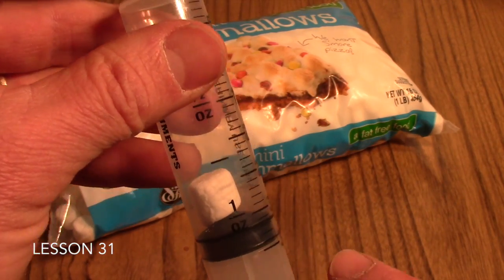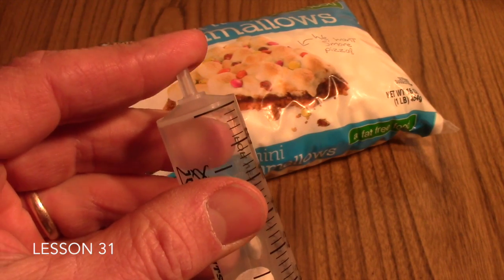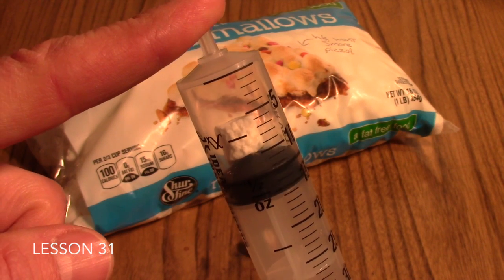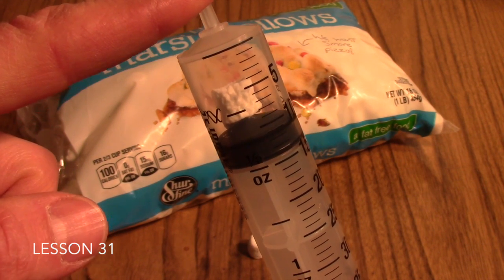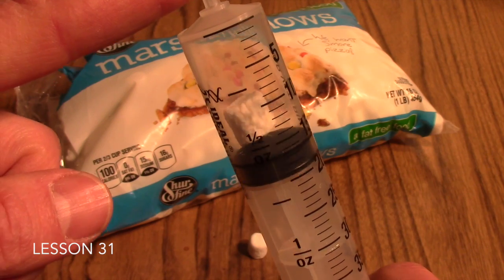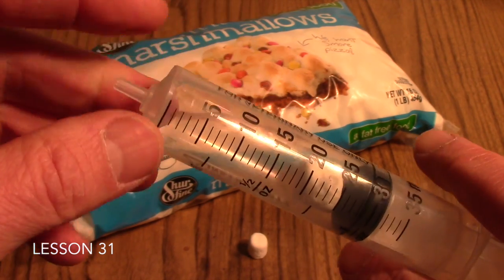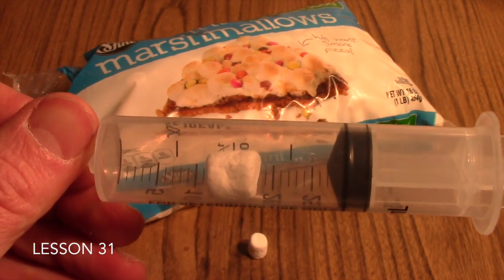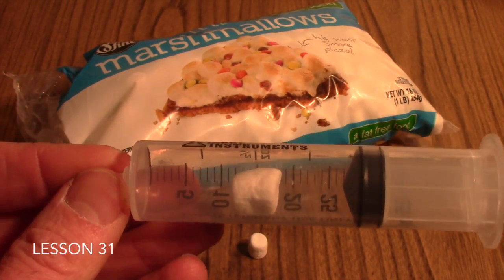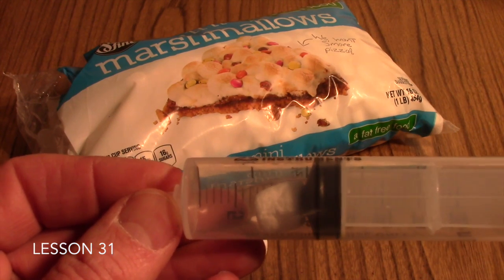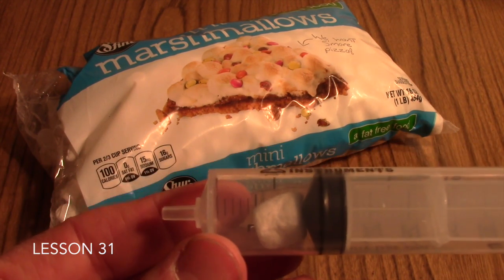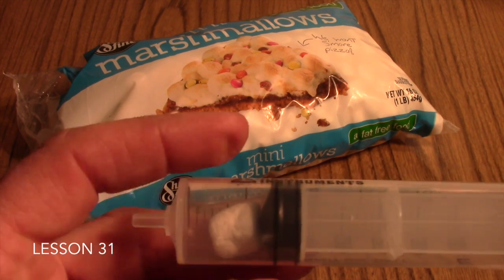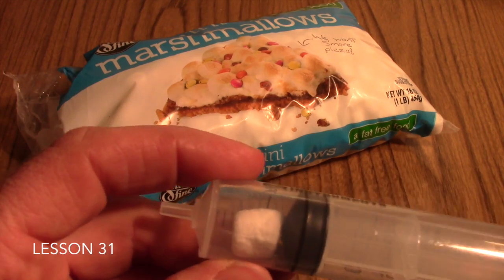Okay, so I'll demonstrate again. Put your finger over the hub of the syringe, press on the syringe, increase the pressure, and the volume of the marshmallow really goes down. Now another thing you can do is bring it back to normal atmospheric pressure with your marshmallow there. With the end open, what we're going to do is decrease the pressure inside this chamber with our marshmallow.